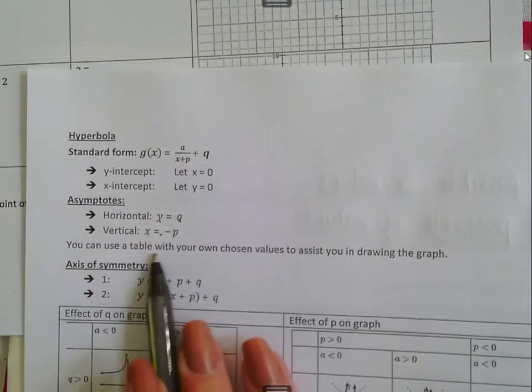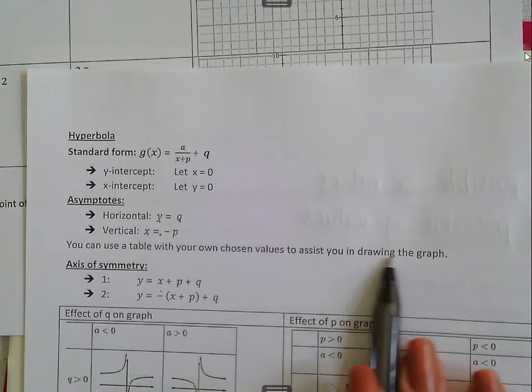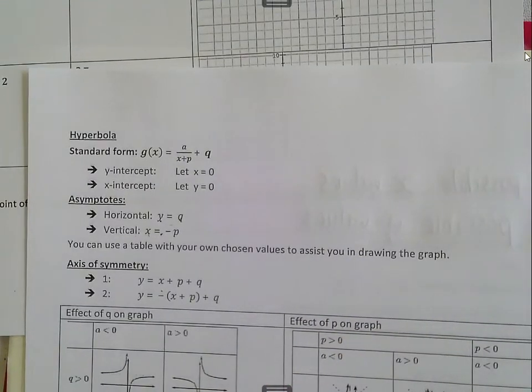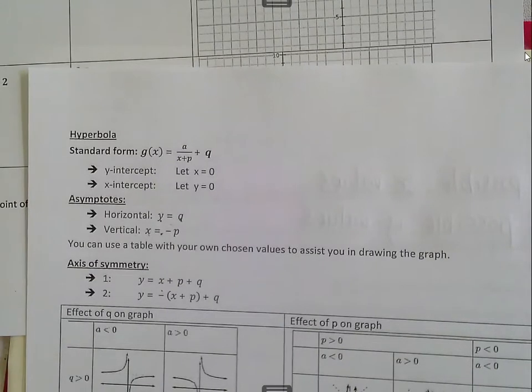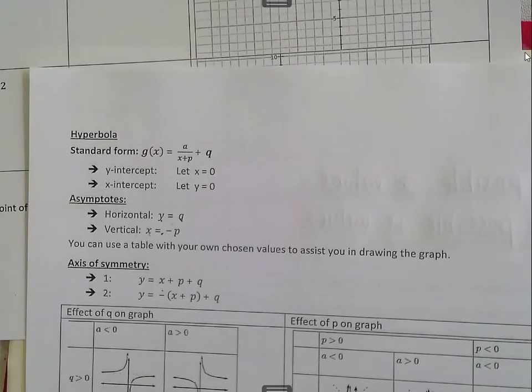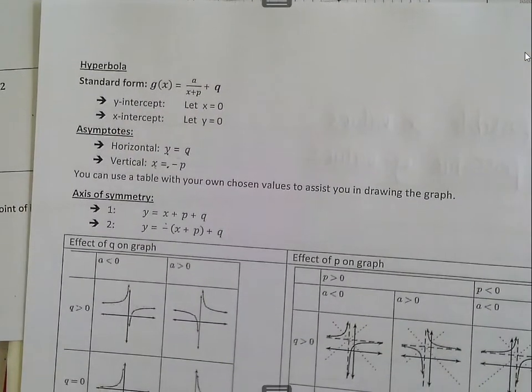You can use a table with your own chosen values to assist you in drawing the graph. So if you feel like you're struggling to draw the graph, you don't know exactly where it's going to go, you are allowed to just substitute a value of your choice and plot the points. You remember, like you did in grade 10. You don't even have to draw it, you can just substitute it. But I will show you when we get to it, it's not even going to be necessary.